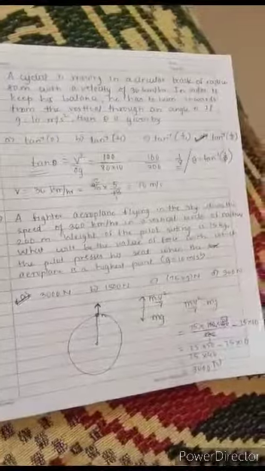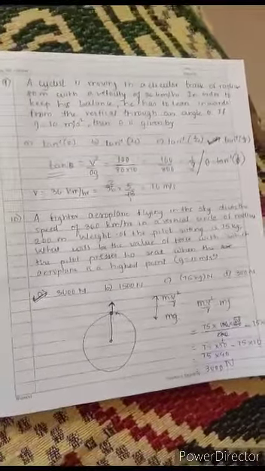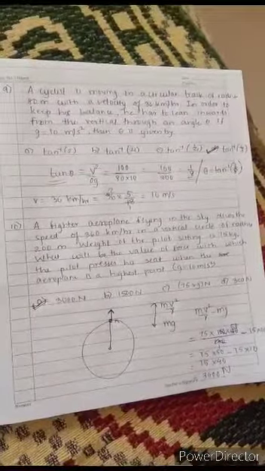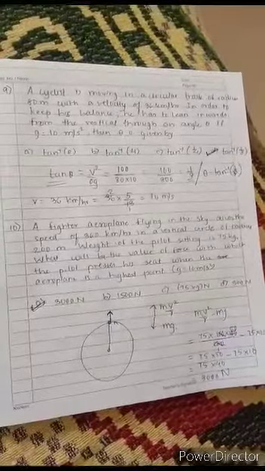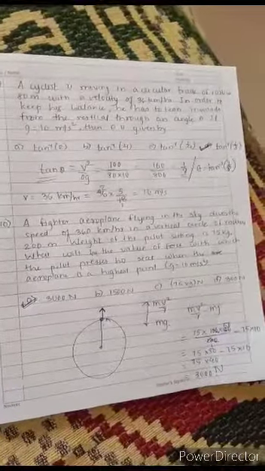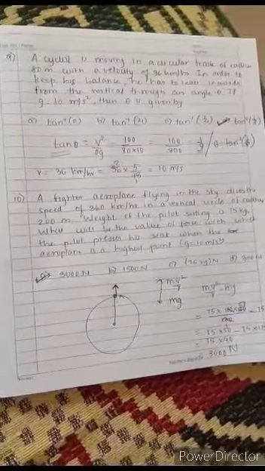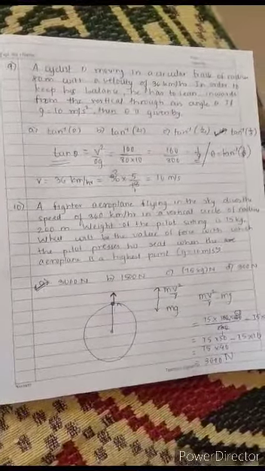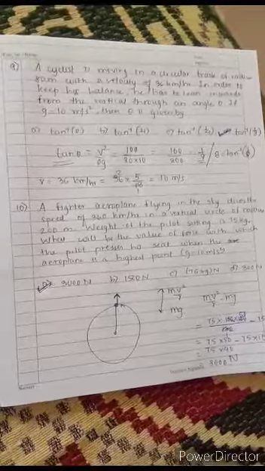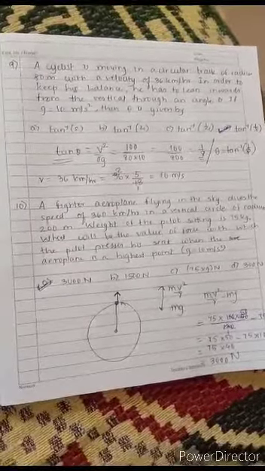Okay, yes, so we have solved 10 problems from circular motion which were of different kinds of variety. Okay, so I hope this is helpful for you, and I urge all the students to again solve at least 100 more problems of circular motion so that they can succeed in CET.